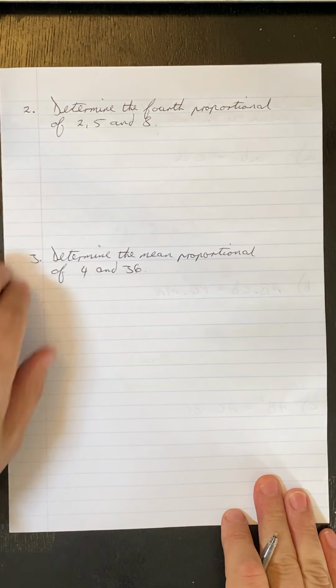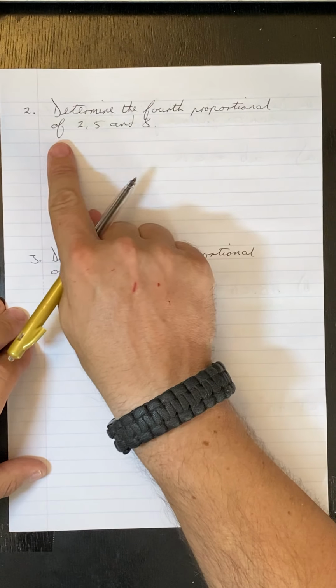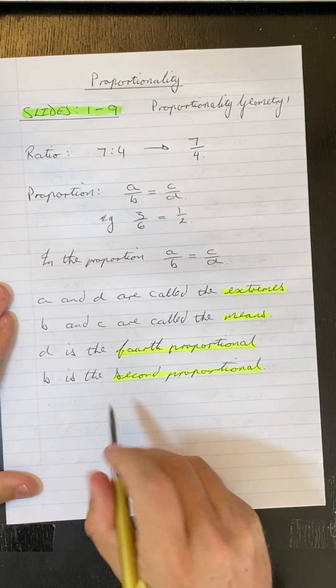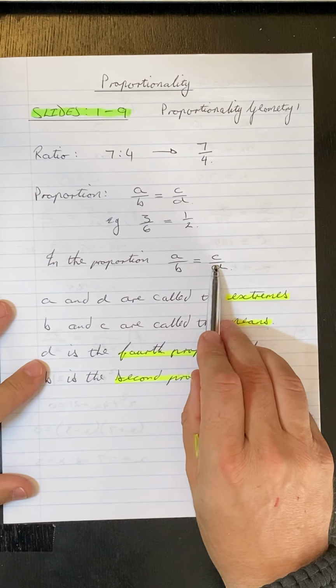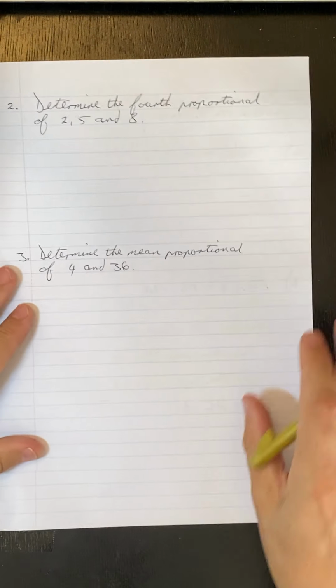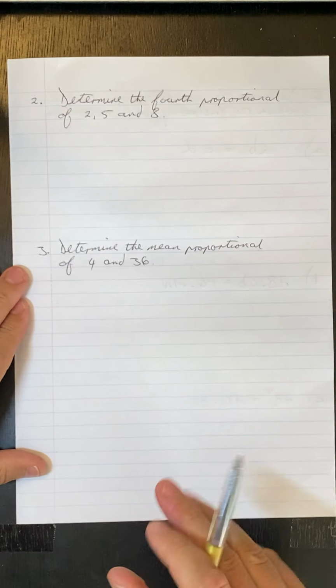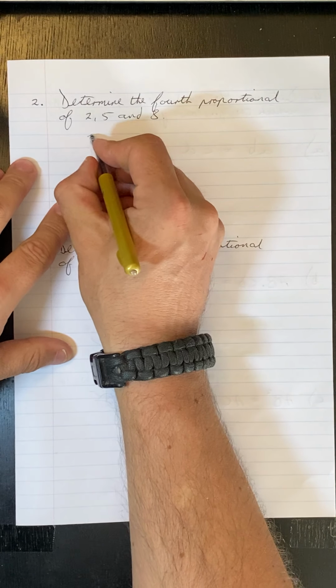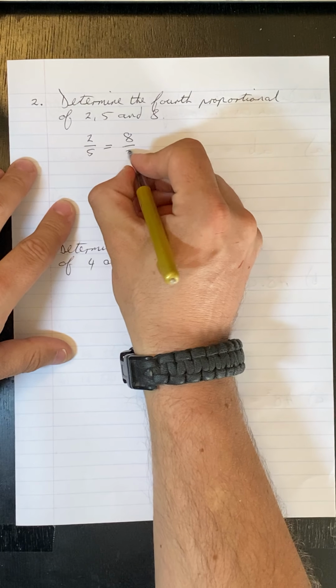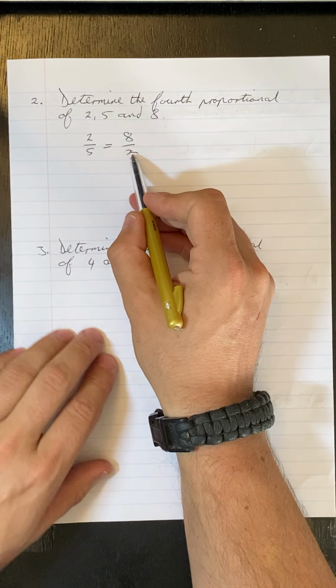Right, second example is asking us, determine the fourth proportional of 2, 5, and 8. Now you remember from our very first page here, the fourth proportional is this D. D is the fourth proportional. So they're asking us, what is that number over there? Because it's the fourth proportional, I know this is going to be 2 to 5 must be equal to 8 to x, where x is your fourth proportional.